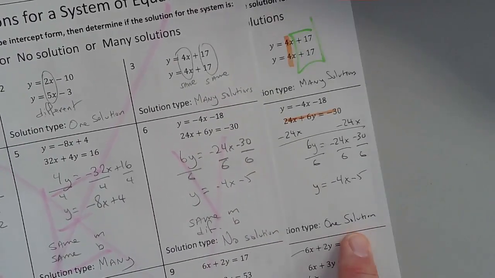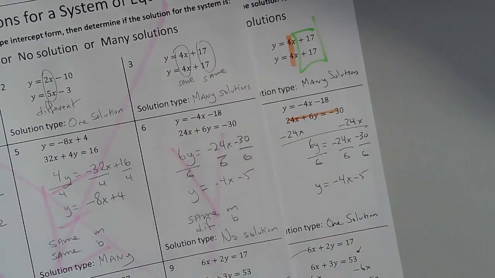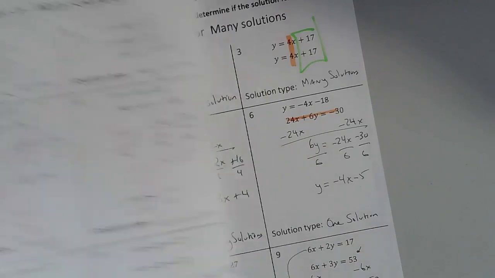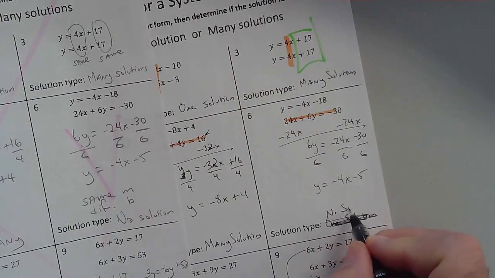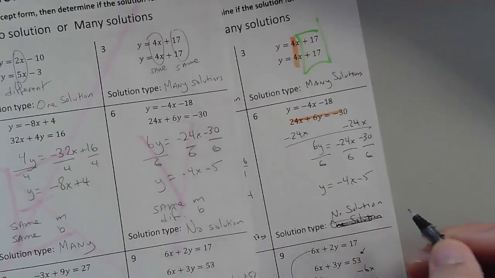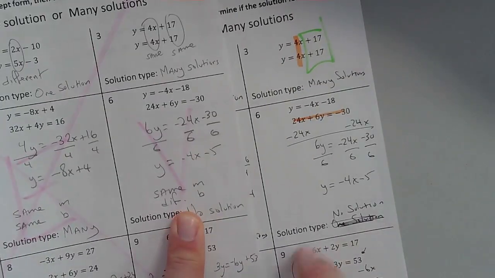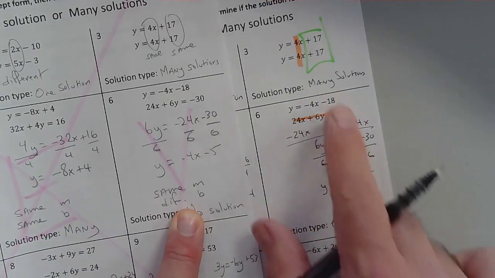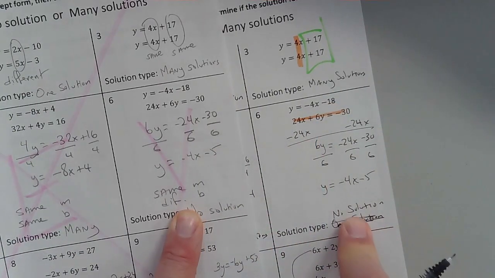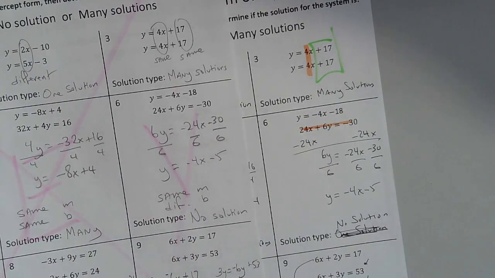Wait, what am I doing here? I'm wrong here. Oh my gosh, John. How silly of me. This is no solution. Right? And I wrote my reasoning here. That helped. Negative 4x, negative 5, negative 18, no solution. Yes, I had that right.